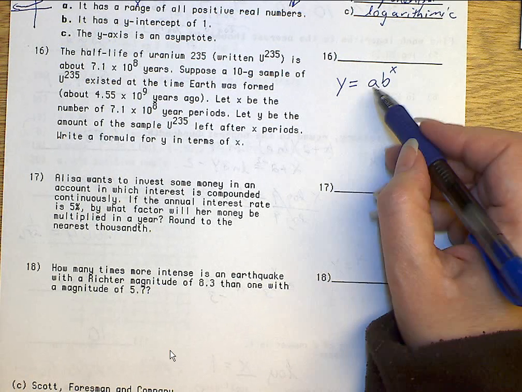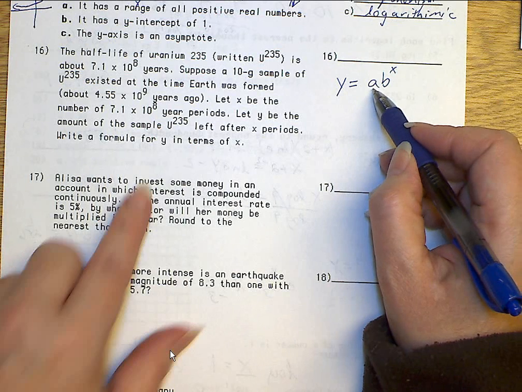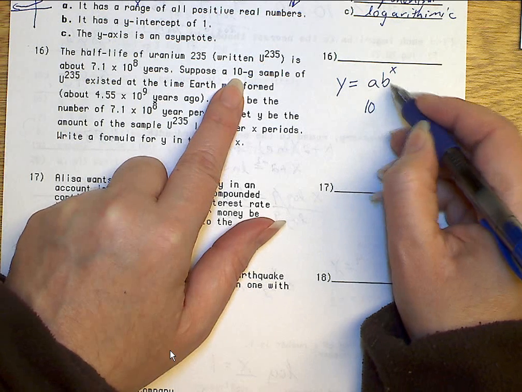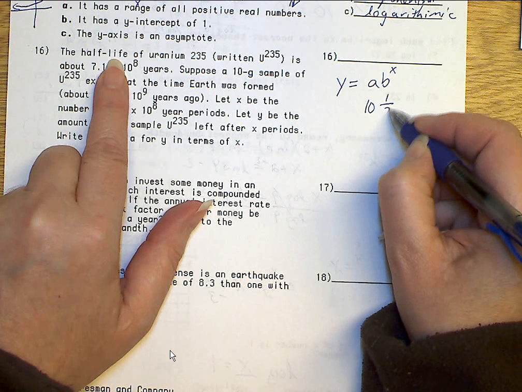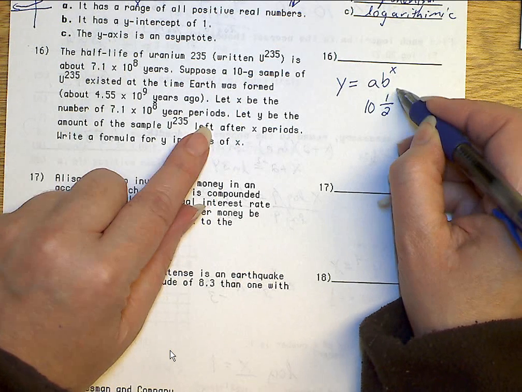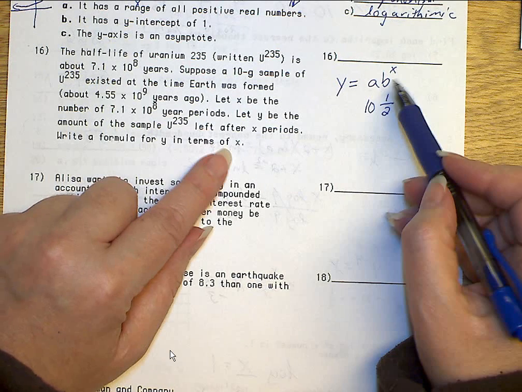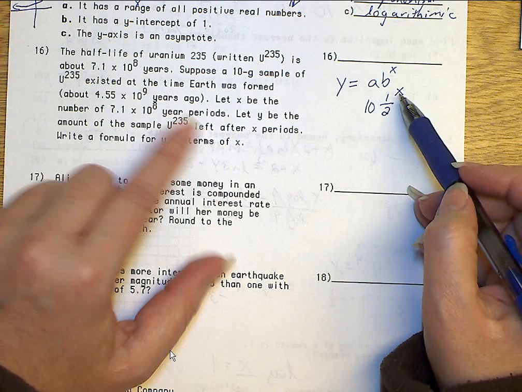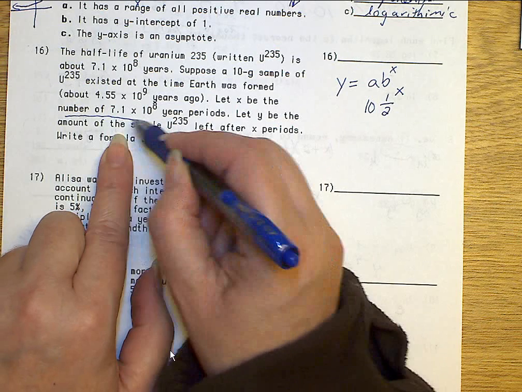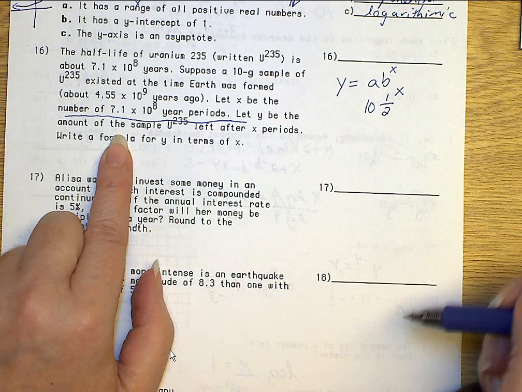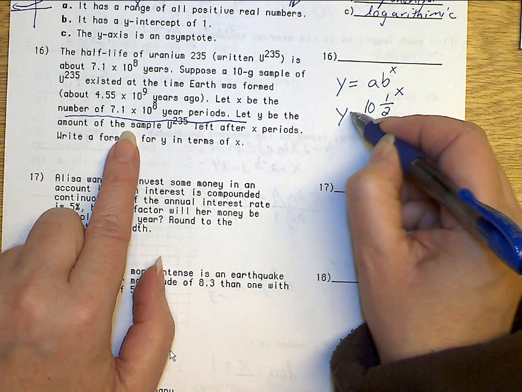Now a is the initial value, so it's 10. B is what's remaining, so half-life, that means half. And x will be your time. And we don't have to divide it by anything because it says that we're going to let x be the increments of that. So that's what we have of our formula.